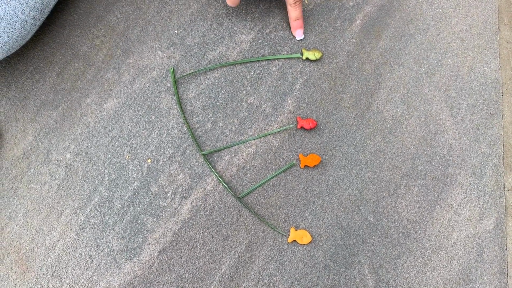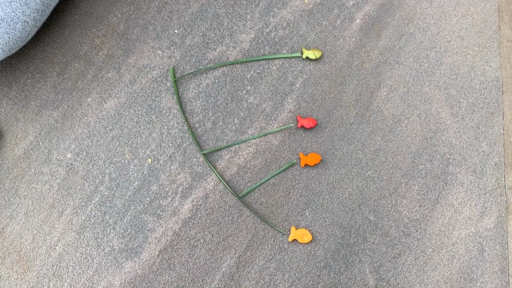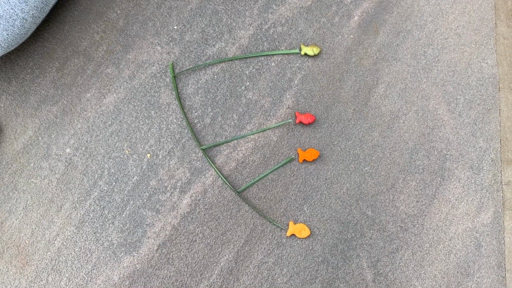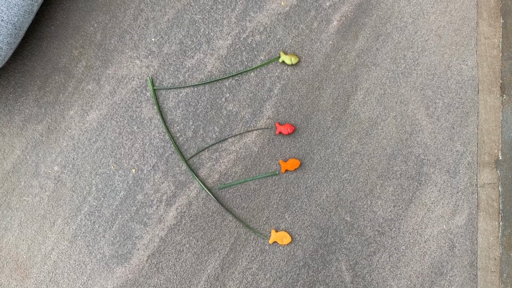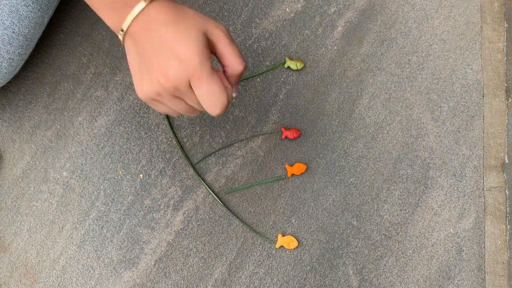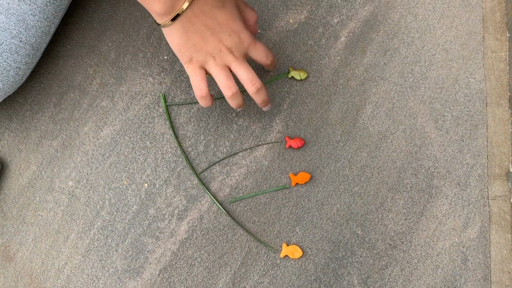Lastly, we have the outlier. The outlier is the species or individual or other entity that we are specifically studying. In addition, we can see that the yellow and the orange are more closely related than the green and the red are to the orange goldfish.